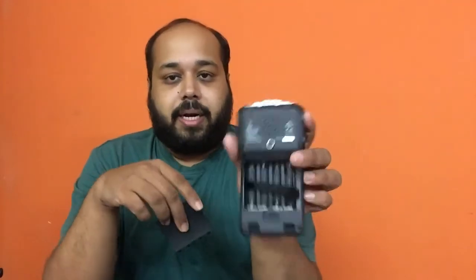This is powered either by a USB cable that I have right here. This is a proprietary cable, by the way. Or you can have it powered with 4 AA batteries like this.